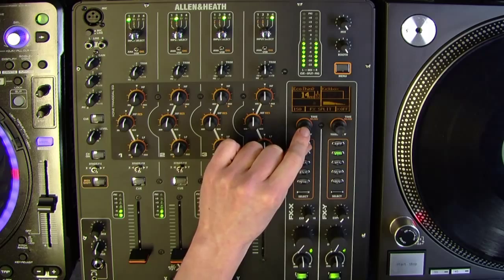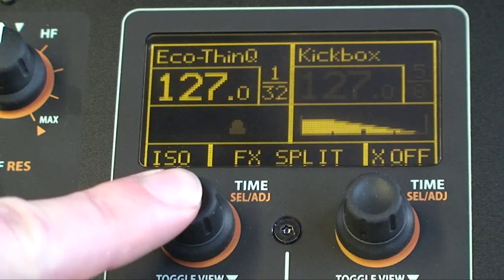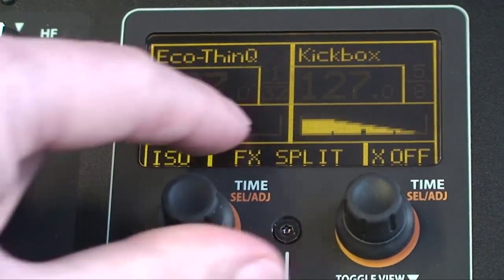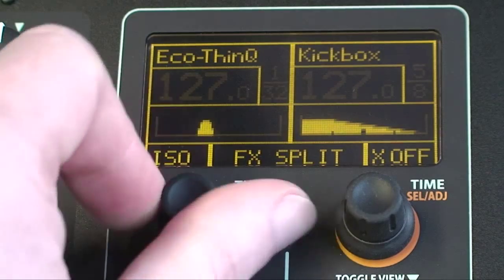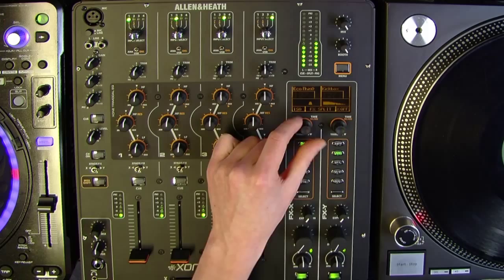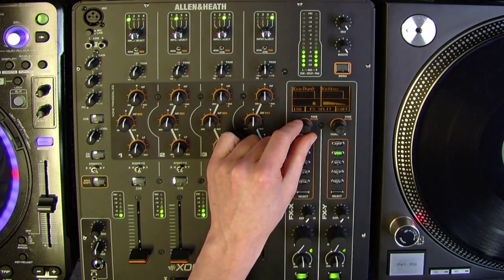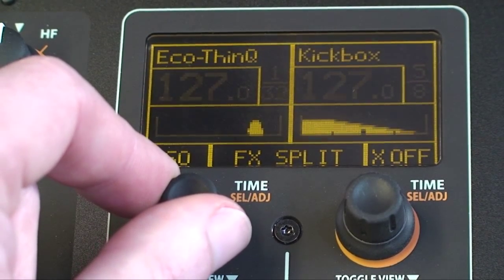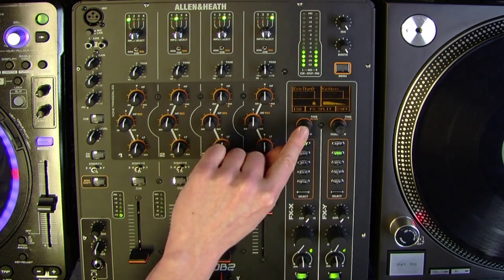When the third parameter is focused, you can use the encoder to alter the effects further. Toggling the encoder will switch the focus between the 2 options.